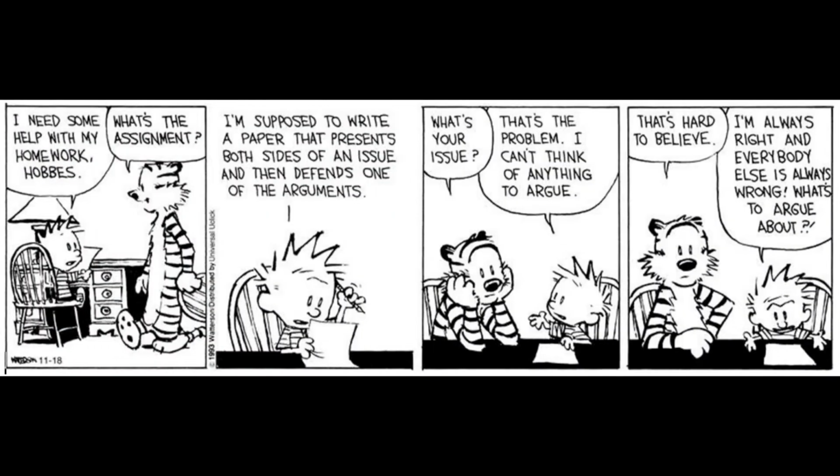Check out this Calvin and Hobbes cartoon. Calvin says, I need some help with my homework. Hobbes asks, what's the assignment? Calvin responds, I'm supposed to write a paper that presents both sides of an issue and then defends one of those arguments. Hobbes asks, what's your issue?